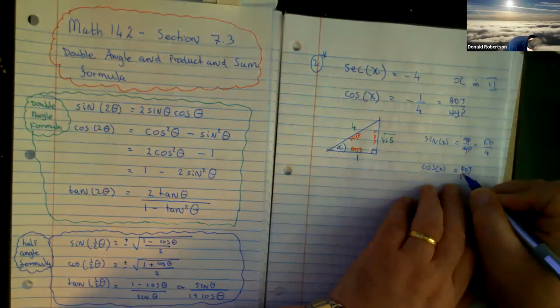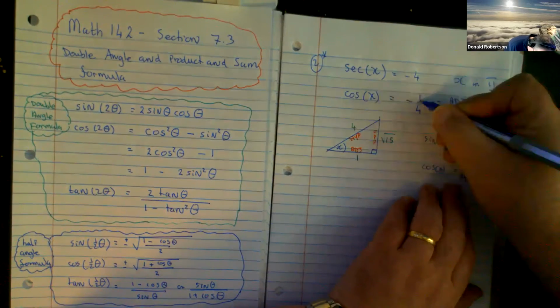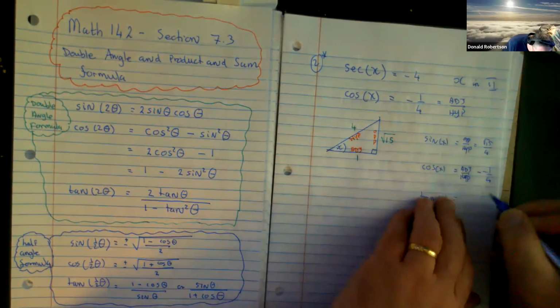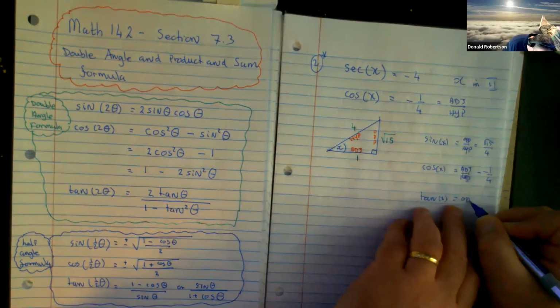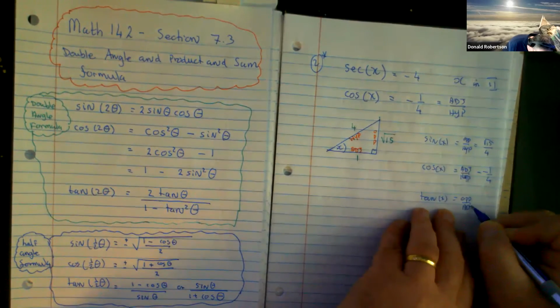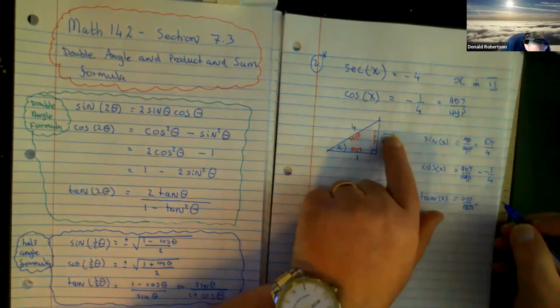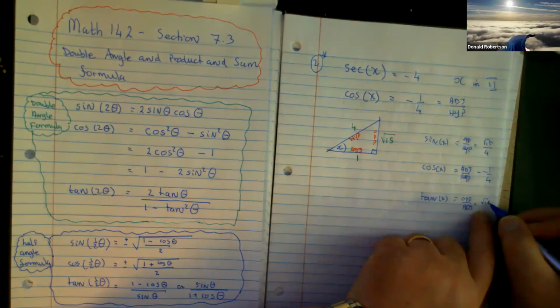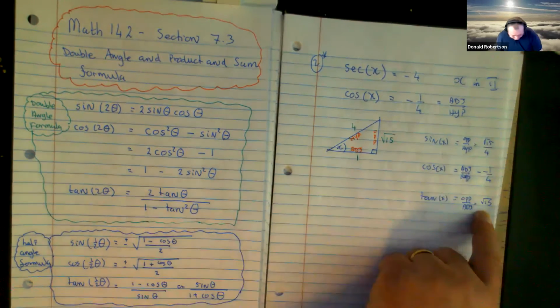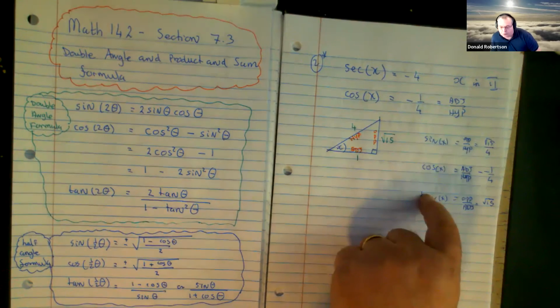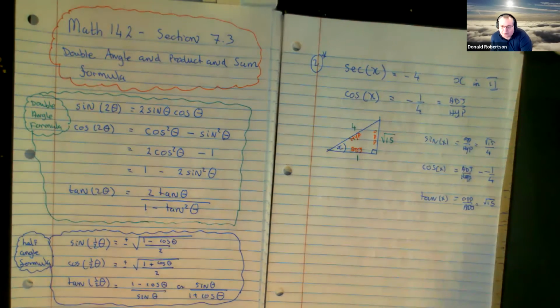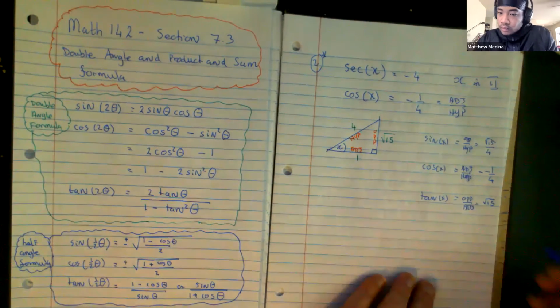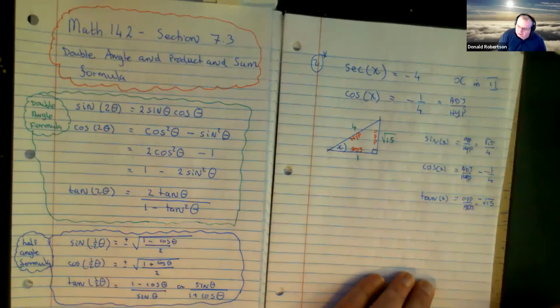And the adjacent over the hypotenuse, actually, I already know that answer, so I won't even worry about it. Right, the tangent then is opposite over adjacent, and that's root 15 over 1, which is just root 15. So the same question I asked here and here, I'm now going to ask here. Is the tangent positive or negative in the second quadrant? Negative. So do you see we've now got the 3 building block guys?